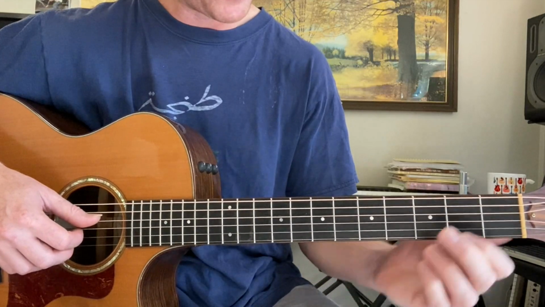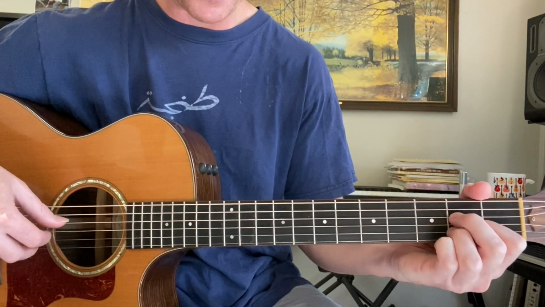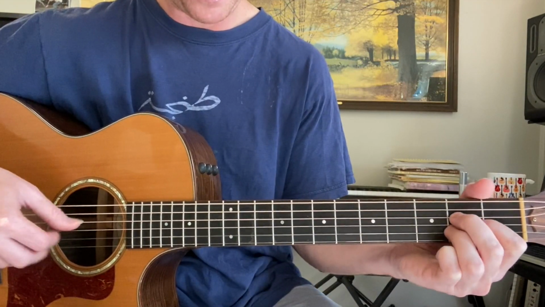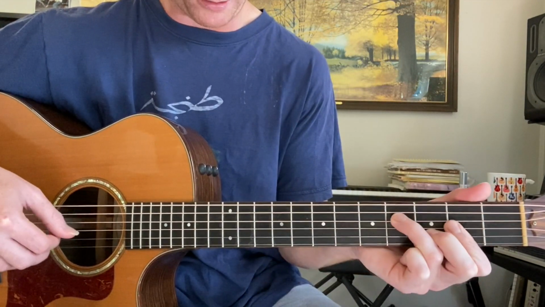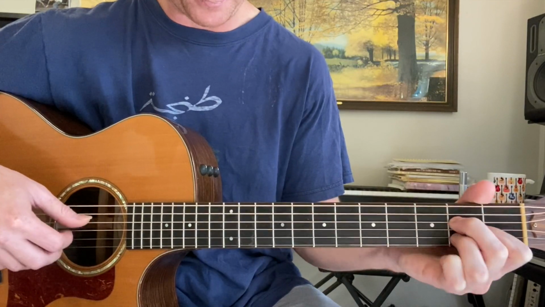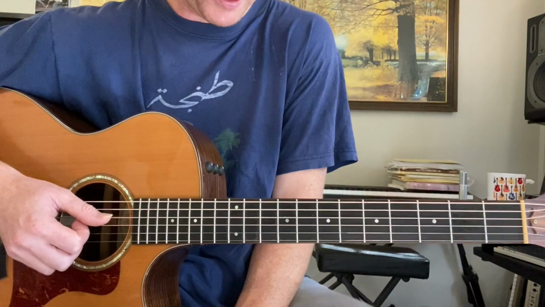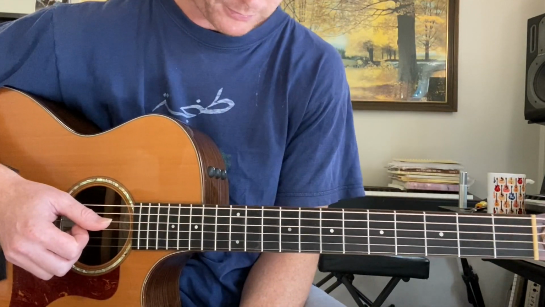So why would that be useful? Well, if you want to keep the bass the same, you know, it's called a pedal, or move it a little bit here and there. So a lot of things you can do with that. All right, so that's A major.